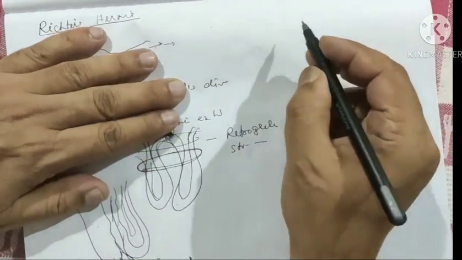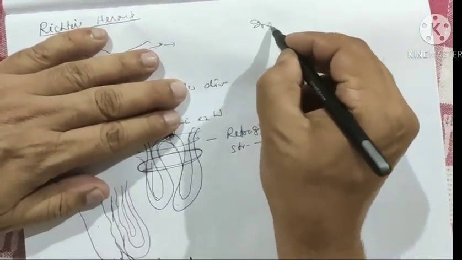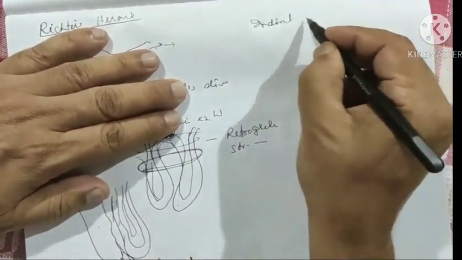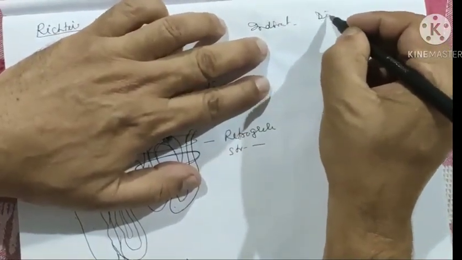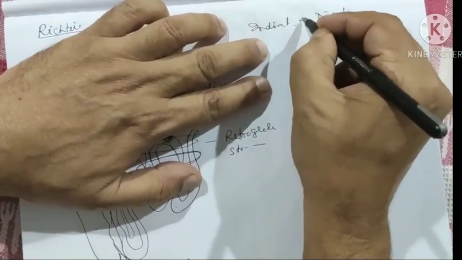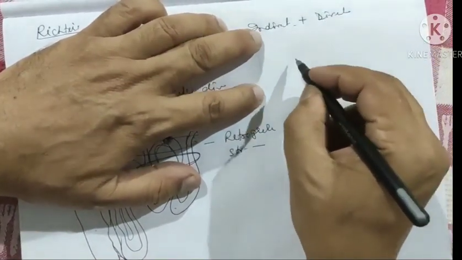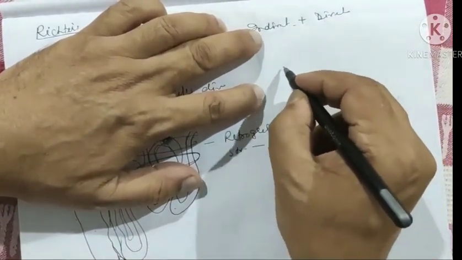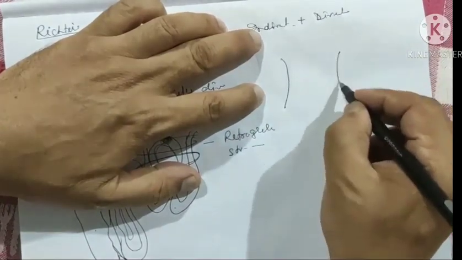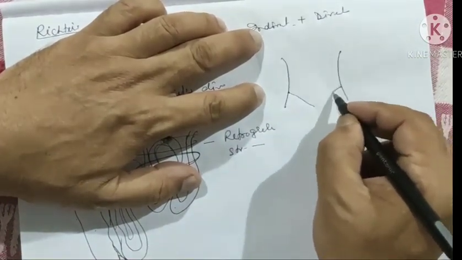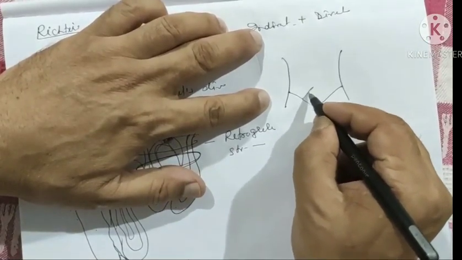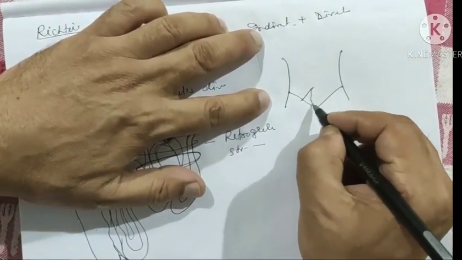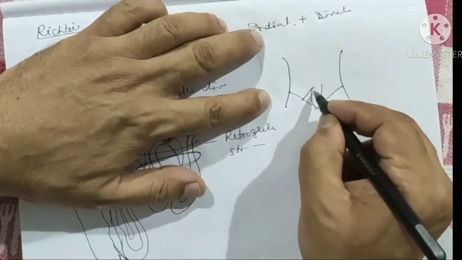Sometimes, as other varieties, a patient may have an indirect inguinal hernia and also a direct inguinal hernia. Indirect plus direct. Suppose this is the inguinal canal, this is the inferior epigastric vessels, and this is the lateral border of the rectus muscle.